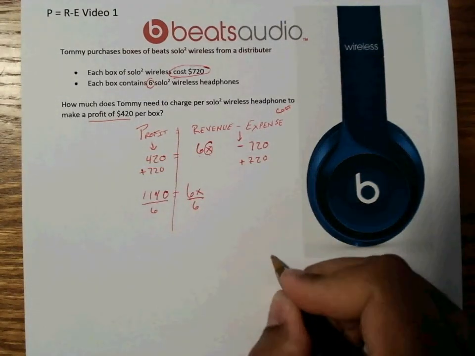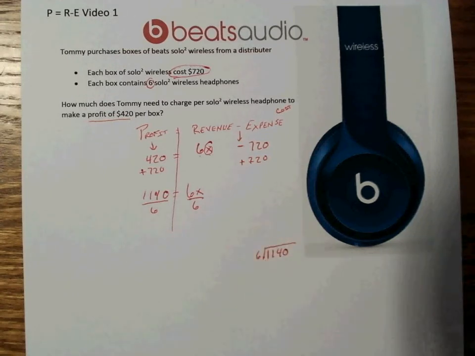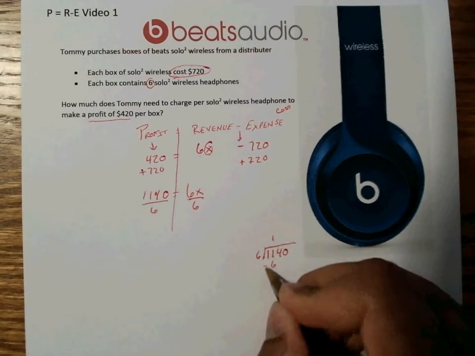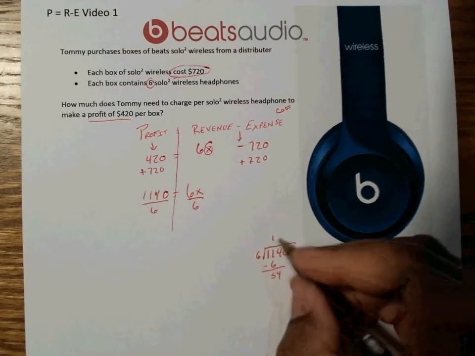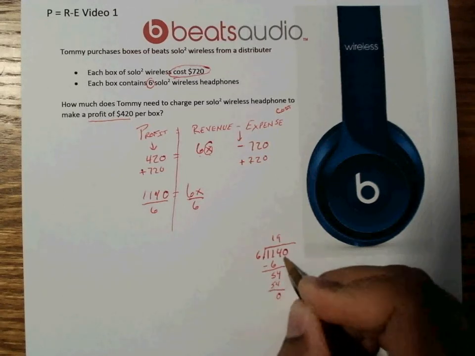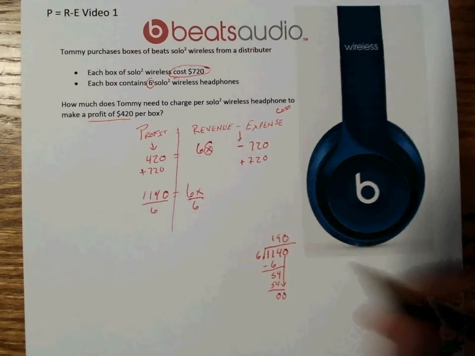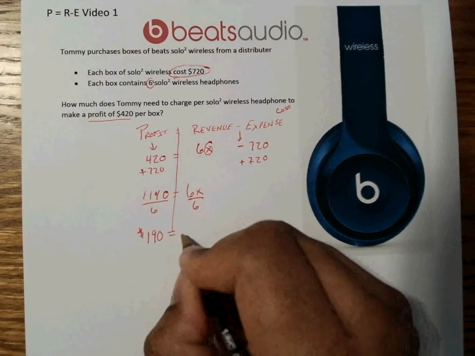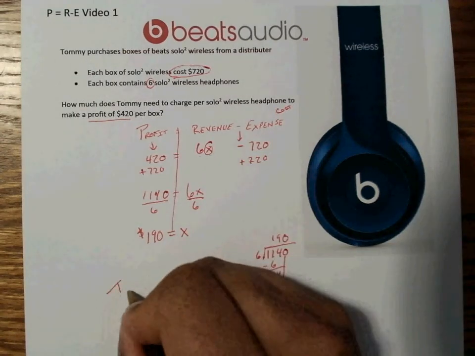We have to do some longhand division, so I'm going to just work it out here on the side. So we have 1140 divided by 6. 6 can only go into 11 one time, so we subtract that, we get 54. 6 times 9 is 54. We get 0. We have to bring down this 0, and 6 goes into 0 zero times, so we get $190 is equal to x.